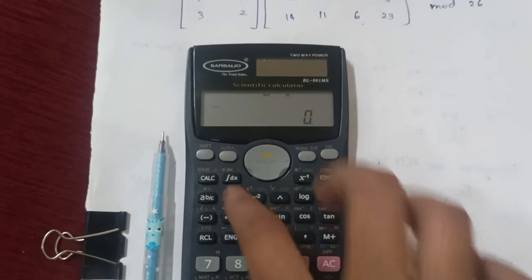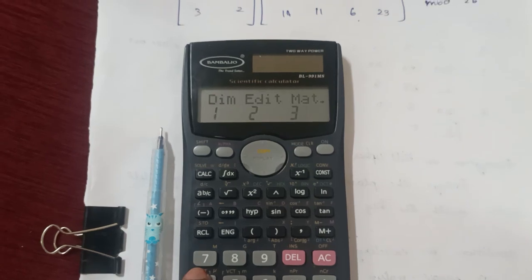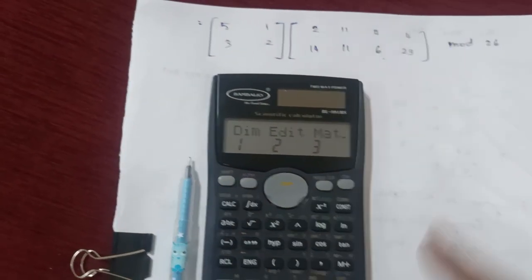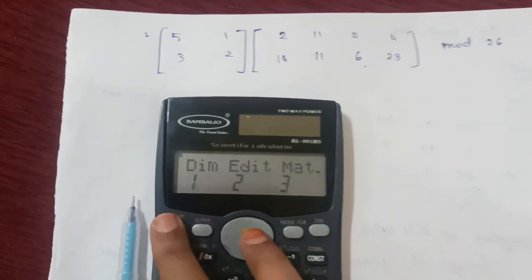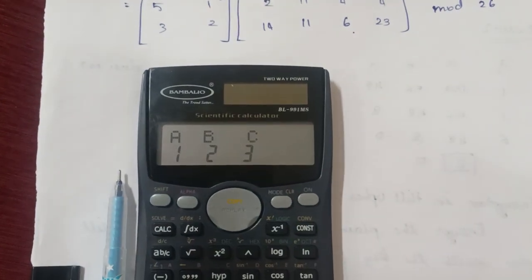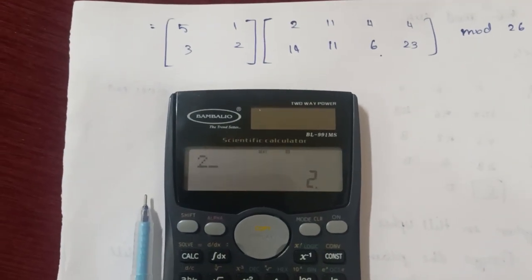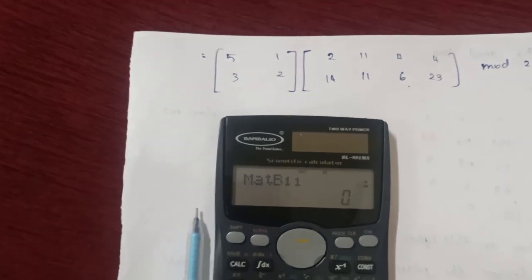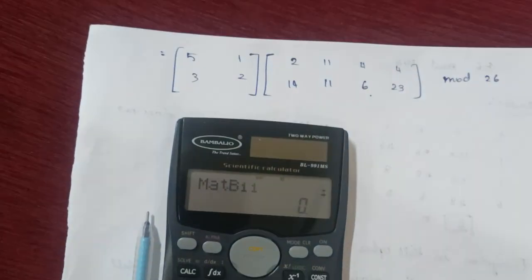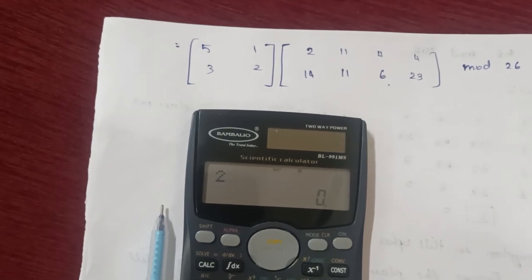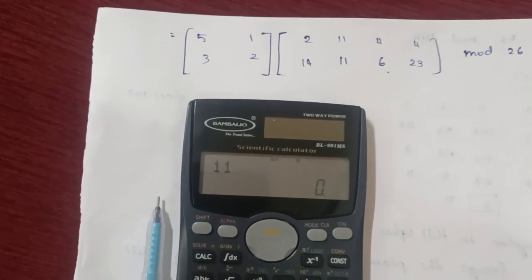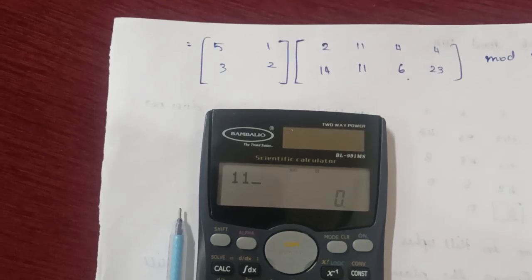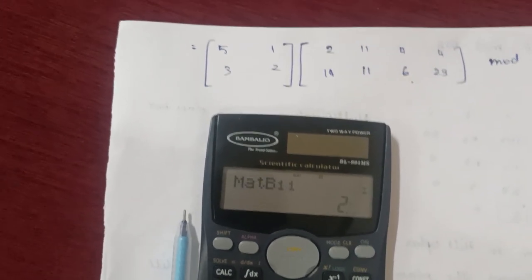Now click AC shift 4, and now I need to enter the matrix 2. Let me enter 2 rows and 3 columns. Let me feed in the first 3, which is 2, 11, 4, 14, 11 and 6.